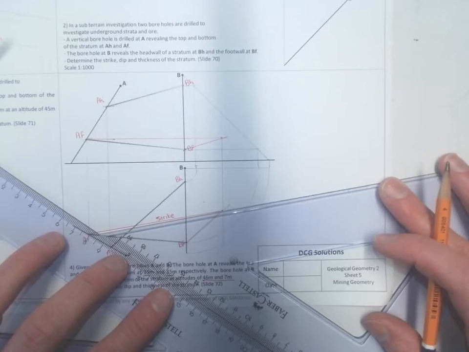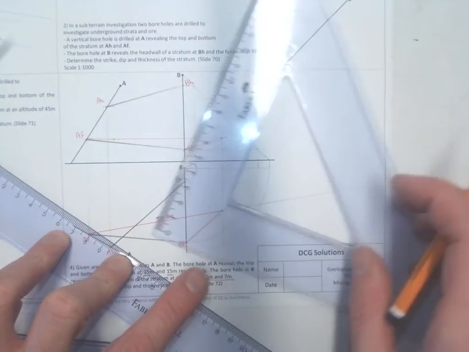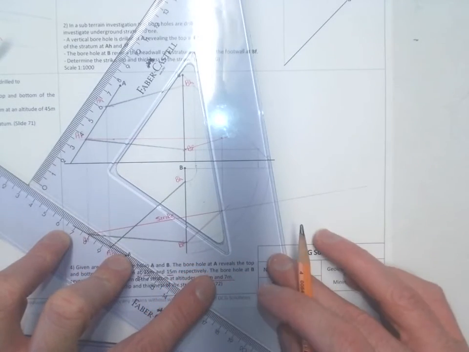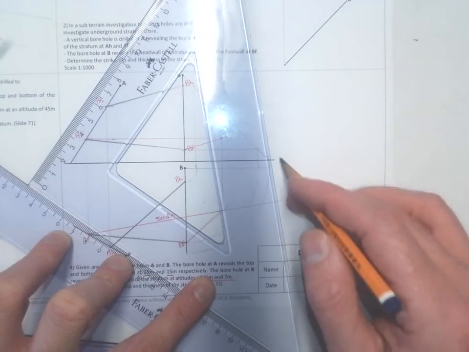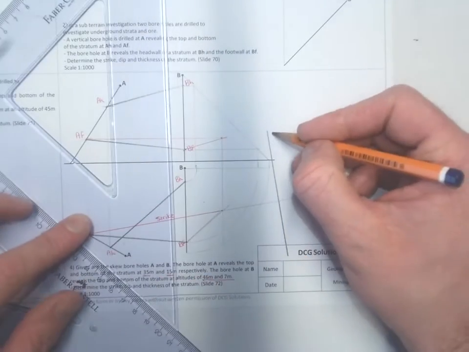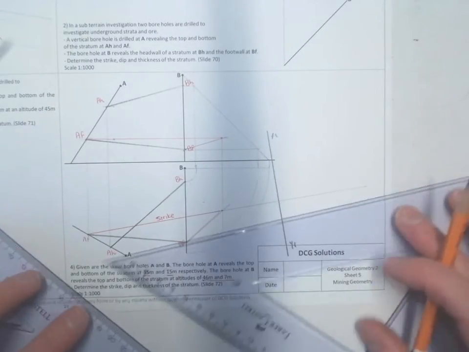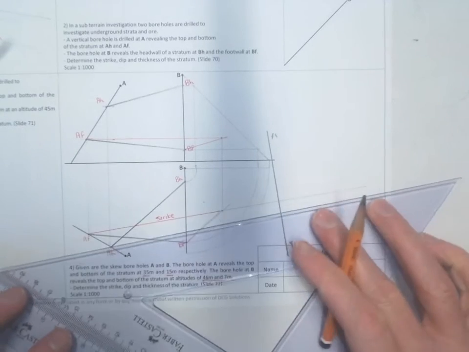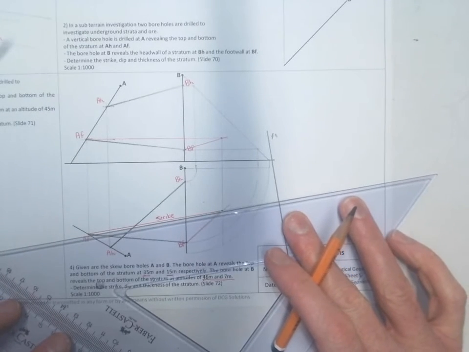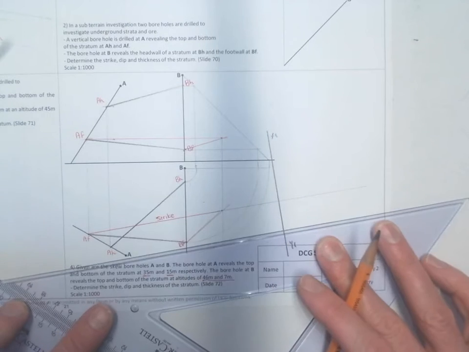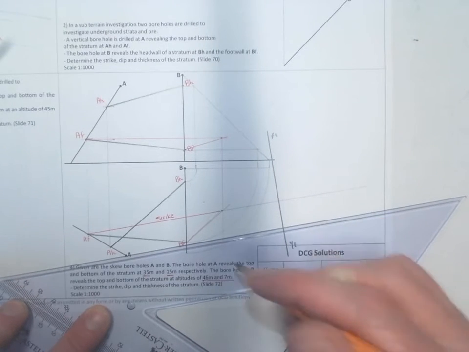Set up your X1, Y1 because we're doing an auxiliary. You can label that. I'll do AH, BH first. Looking along the strike or looking along the true length, as we said before, we'll get it as an edge view.